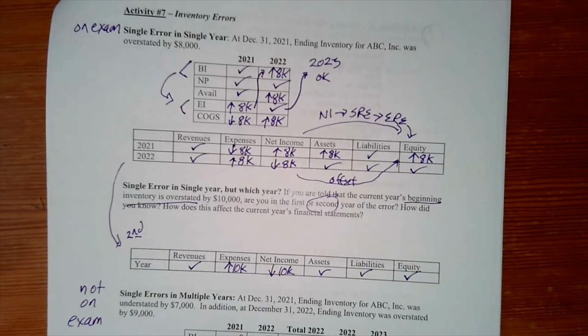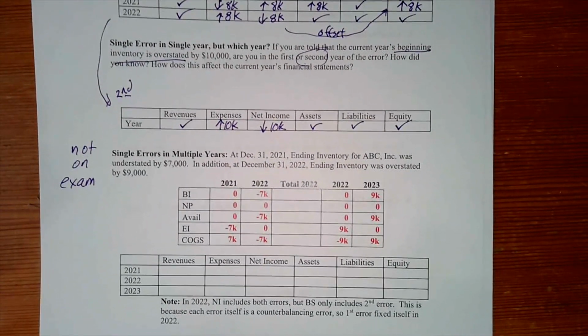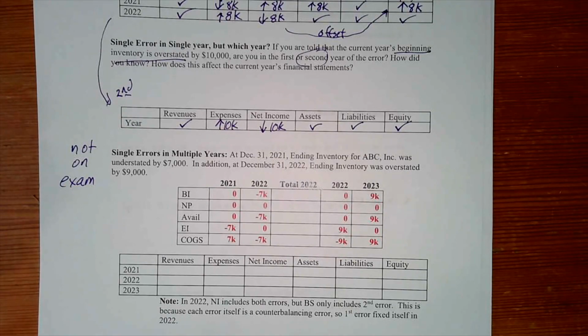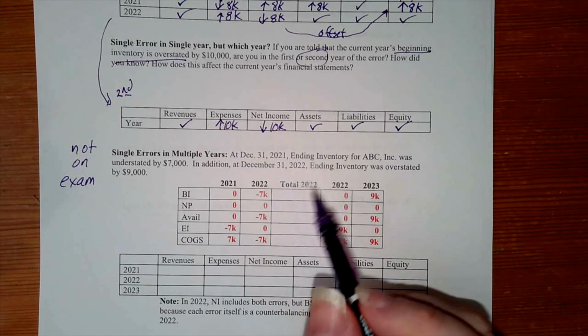Okay, so that's the part that could be on the exam. And now I'm going to explain the error in multiple years, and that will kind of be where we end up. And we're doing pretty good on time. Okay, so what do we have here?